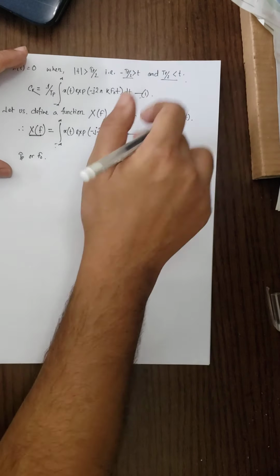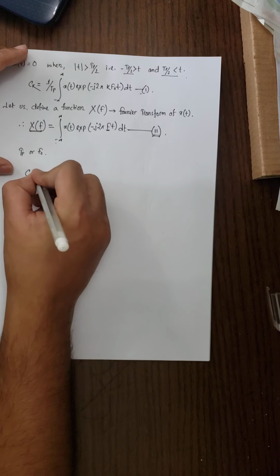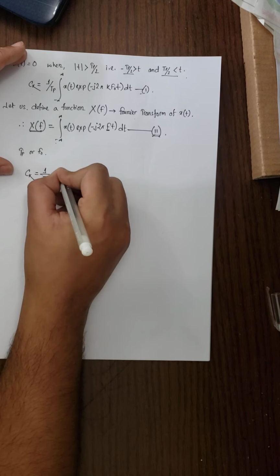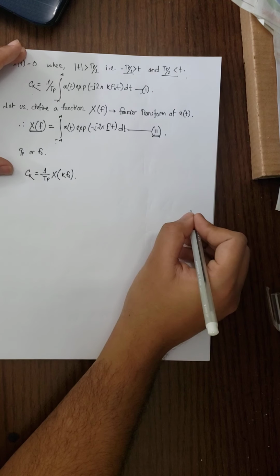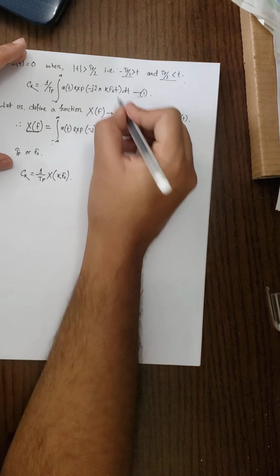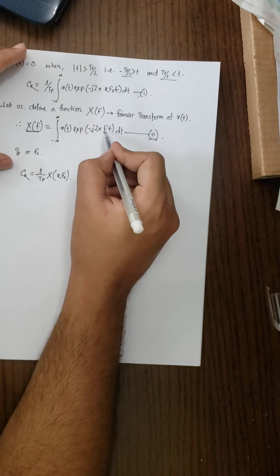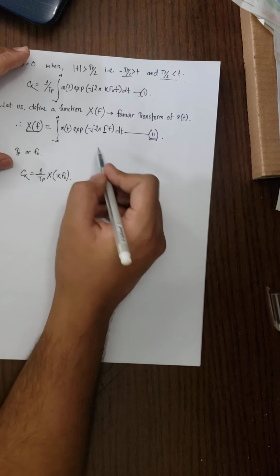So comparing 1 and 2, we get c k to be equal to 1 over Tp times X of k f naught. In equation 1 the variable was t, and in equation 2 the variable becomes f.